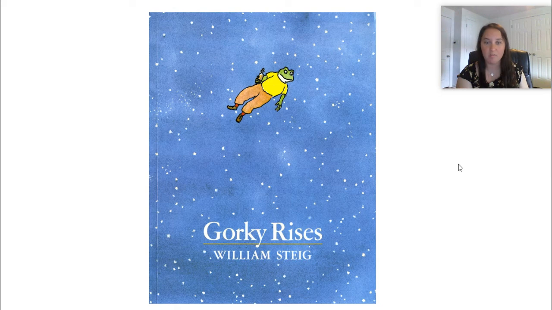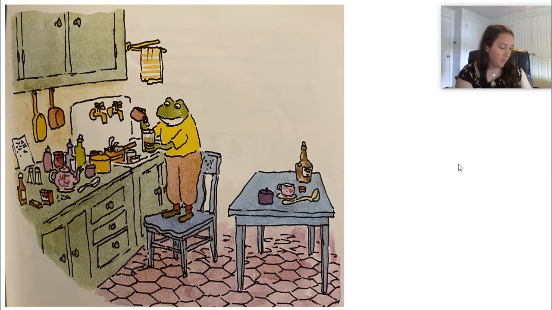So enjoy Gorky Rises. As soon as his parents kissed him goodbye and left, Gorky set up his laboratory by the kitchen sink and got to work. He took a clean tumbler, let in one squirt of water, and added first a little of this and a little of that.